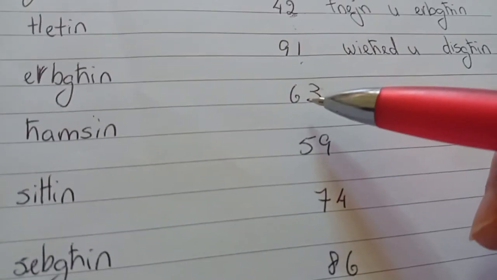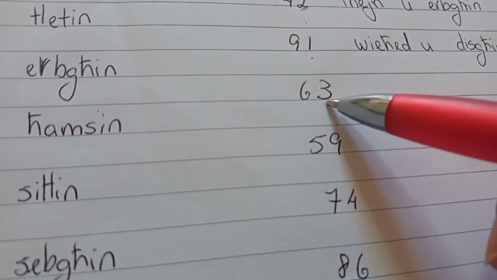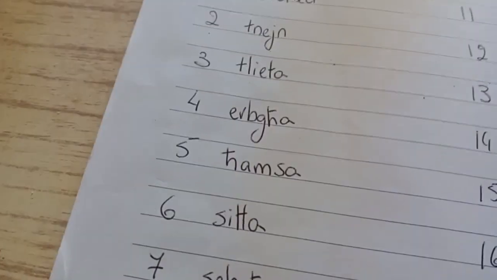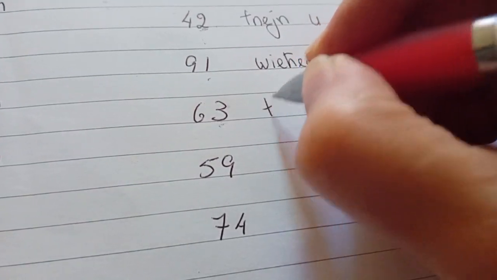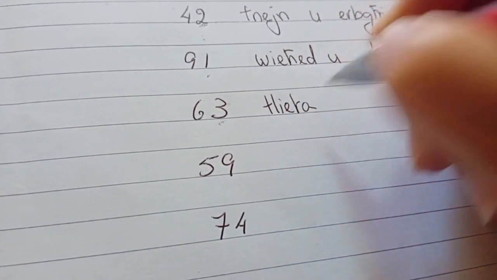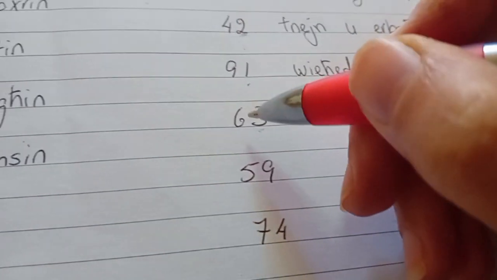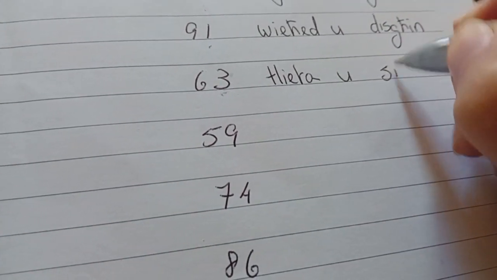Now we have the 63. We're going to start from here. So 3 is 3. We have the 6, and the 6 is 16.